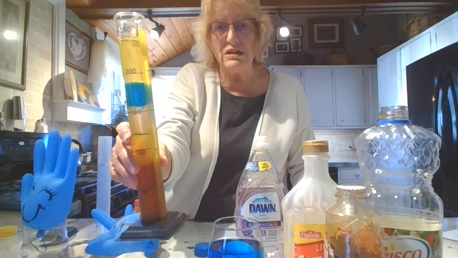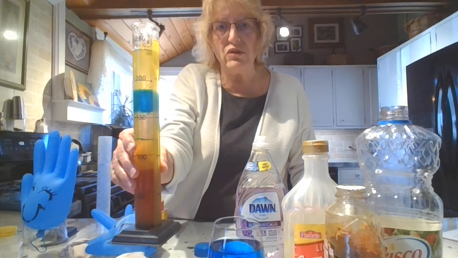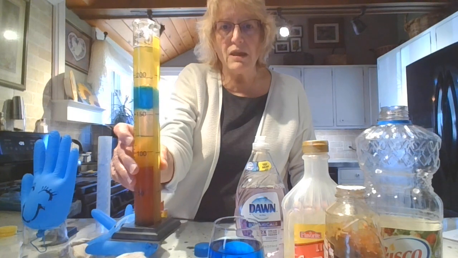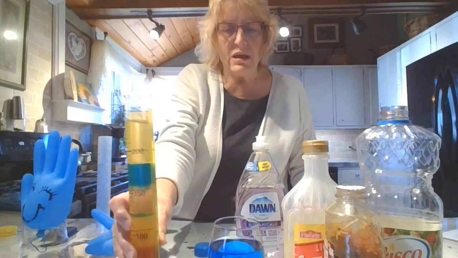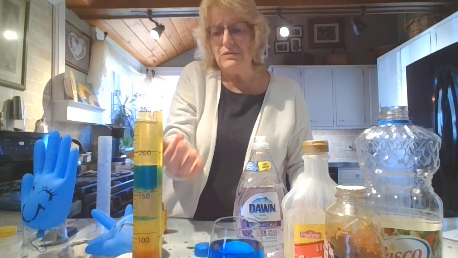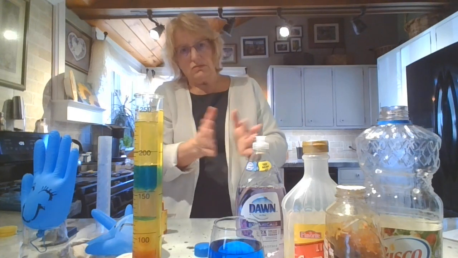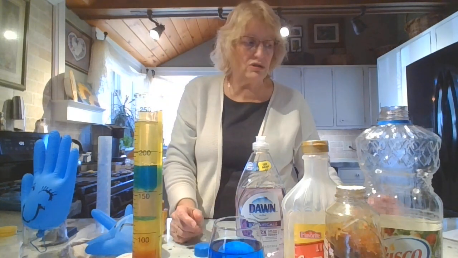So you can try it with lots of different things. And if you pour it in very, very slowly, you can see it layer itself up. There's some recipes online for stuff that you can drink, if you wanted to.